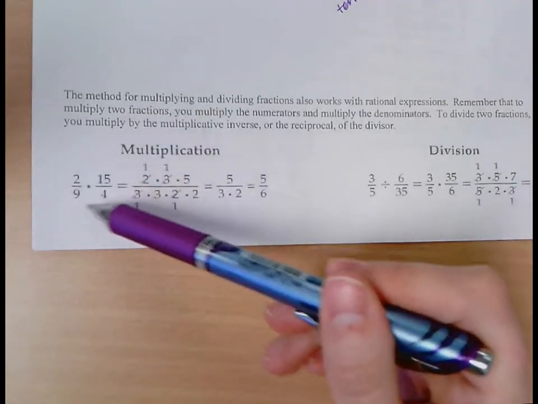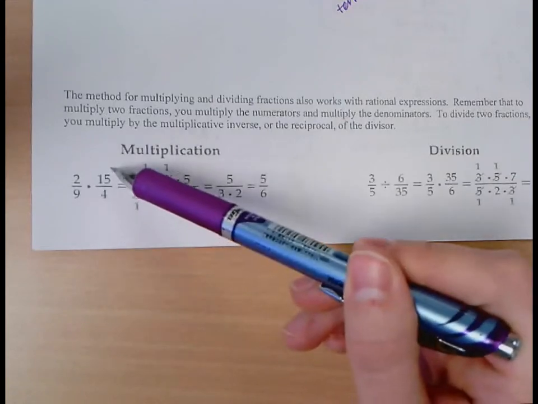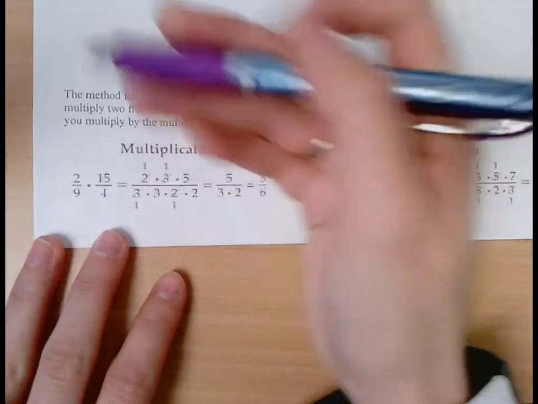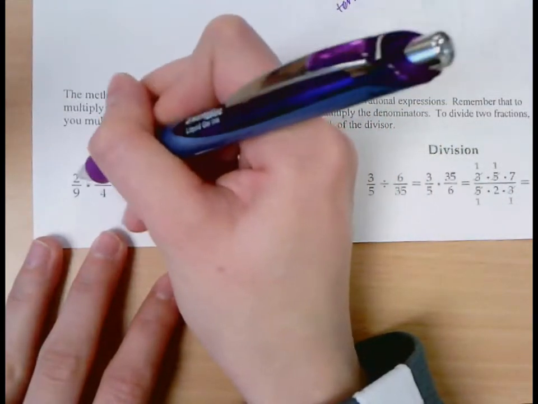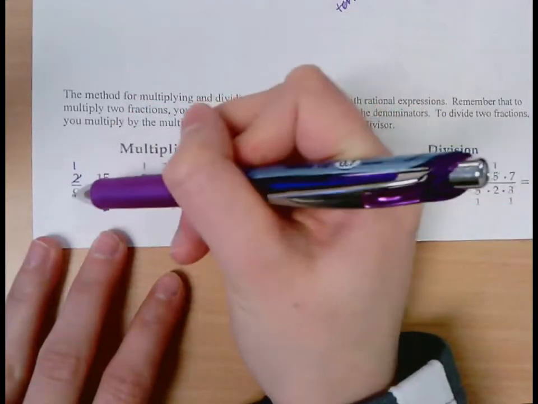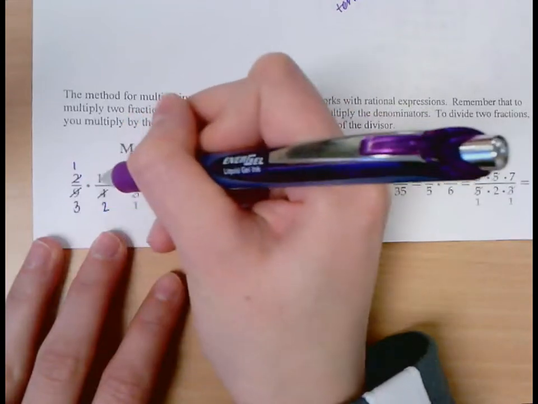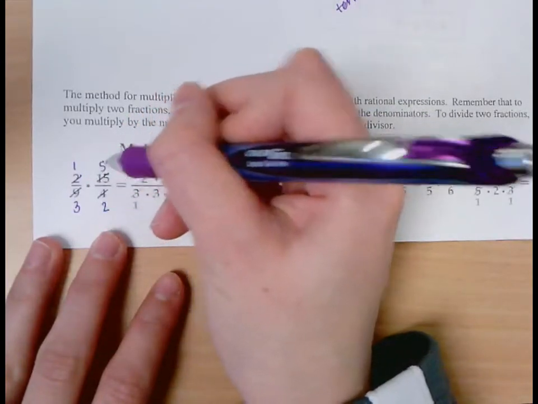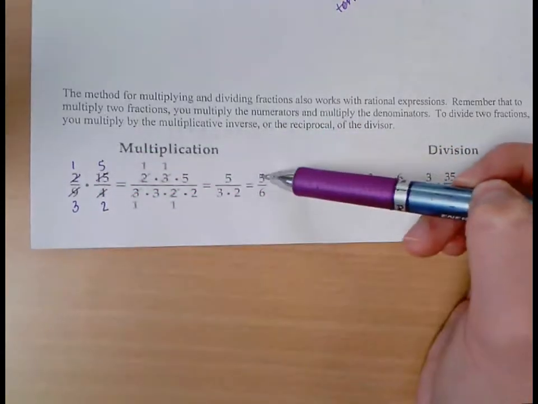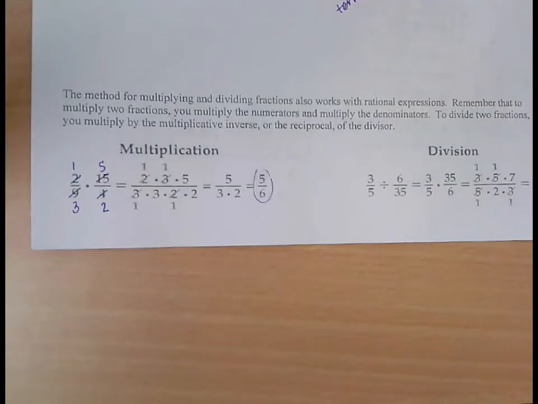When you multiply fractions, you can cross-simplify as well. In this specific example, this 2 and 4, you could cross-simplify, divide both by 2, so you'd have 1 over 2. The 9 and the 15, you could cross-simplify, divide both by 3. So the 9 becomes a 3, and 15 becomes a 5. And then multiply across. 1 times 5 is 5. 3 times 2 is 6. So cross-simplifying might be helpful.